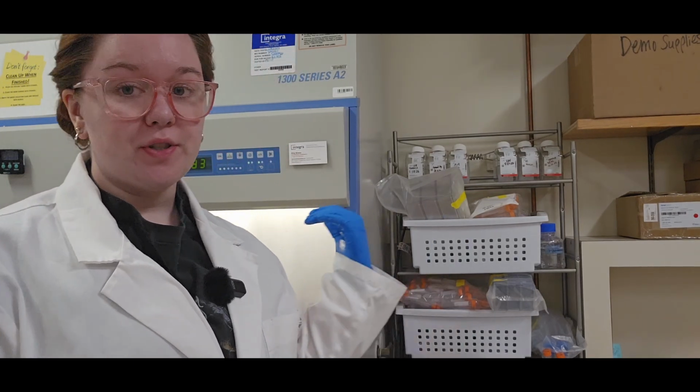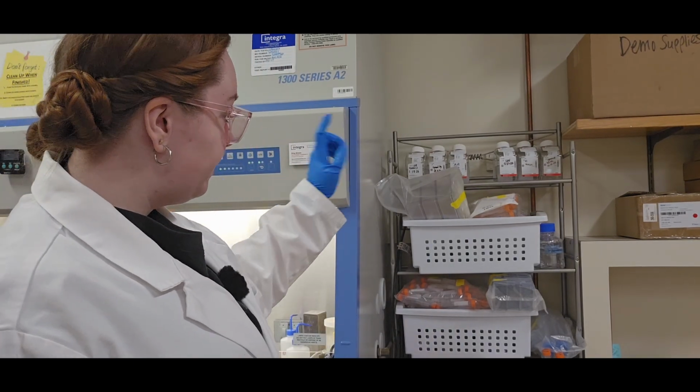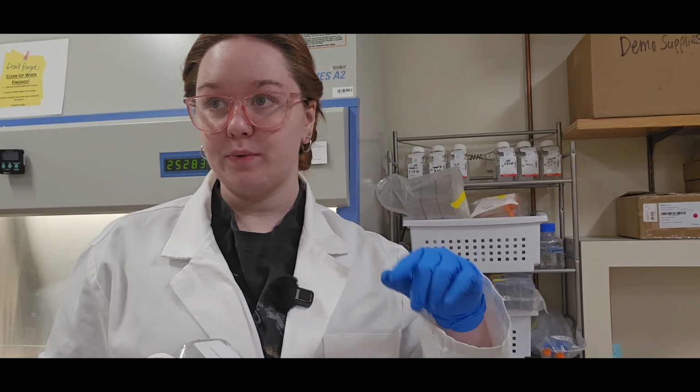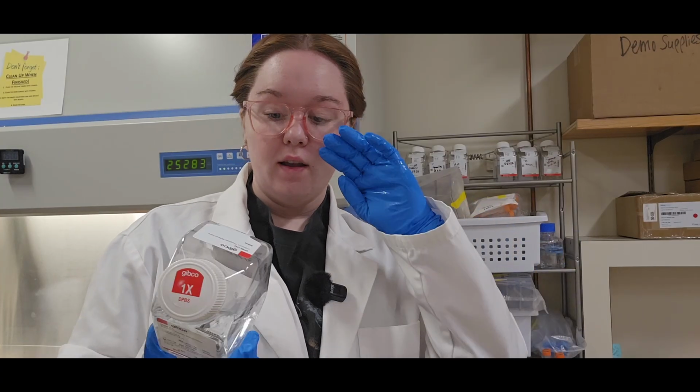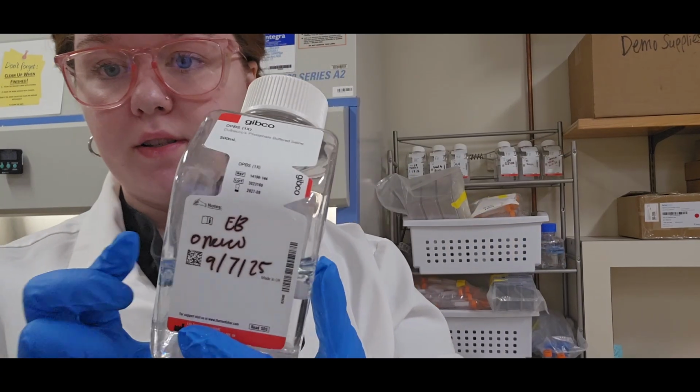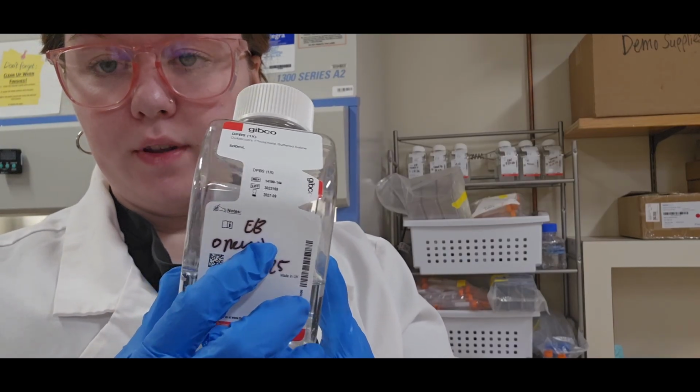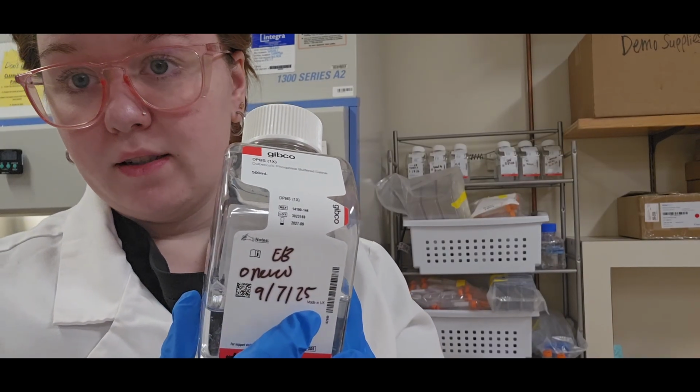I'm also adding DPBS to the biological safety cabinet, and open ones are kept over here. Fresh ones are kept in the wooden cabinet. These are stable at room temperature, so it's okay to store them outside of the fridge and the freezer. And for all the open ones, you initial that you've opened it and on what date.